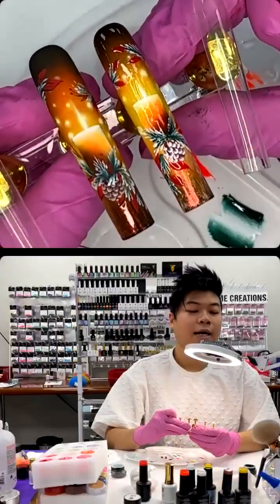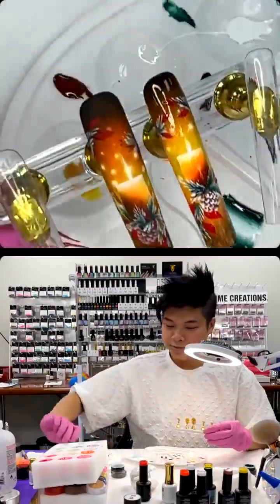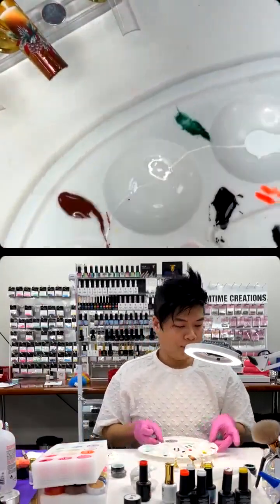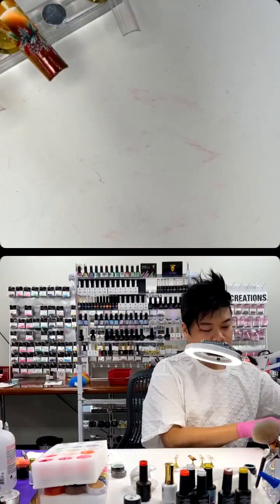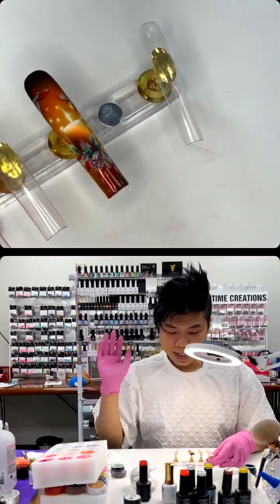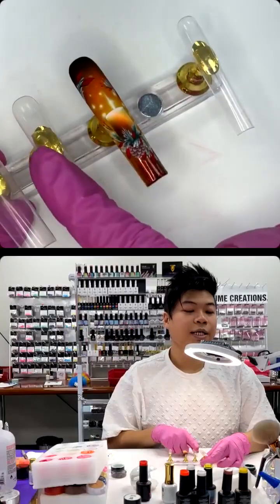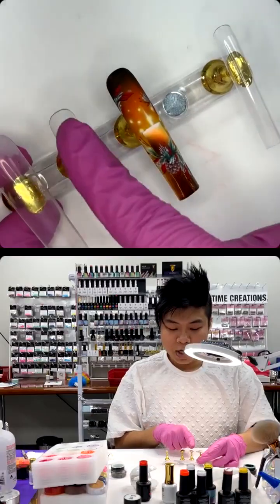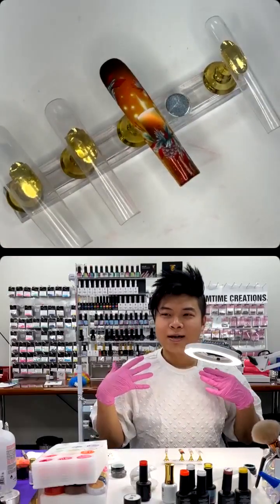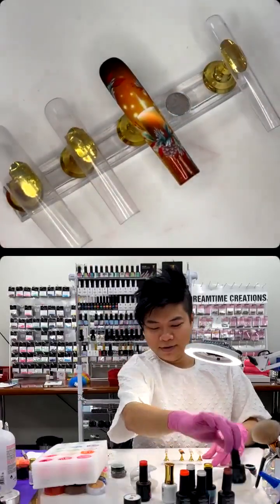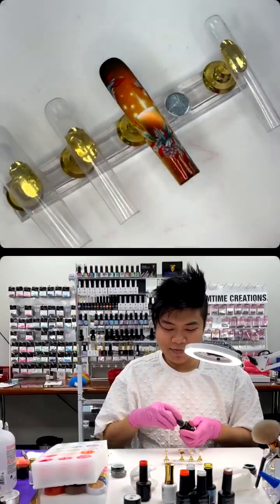Okay, now I am going to cure this. Put this over here. Okay, so we're wrapping up on this. I'm gonna do this one. This one yellow, all yellow. I don't know how to explain it. I'm just gonna do it. Just do it. Gonna be pretty.